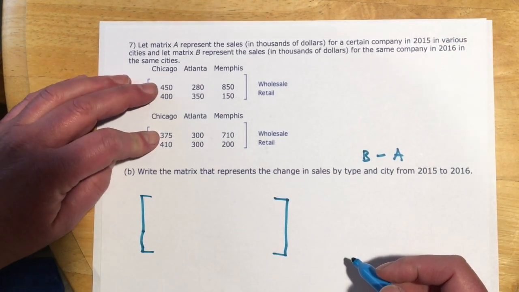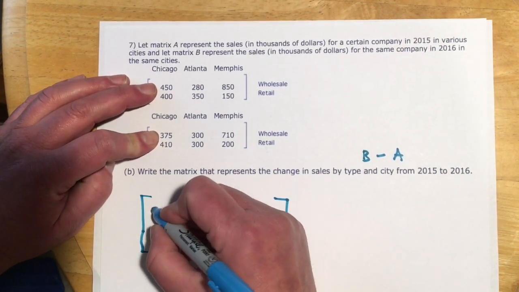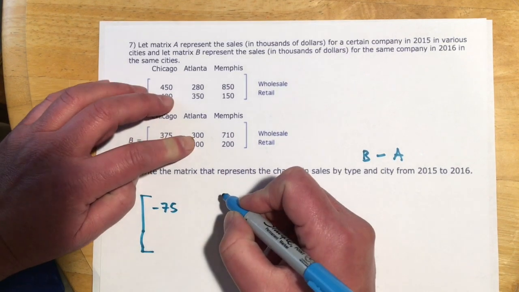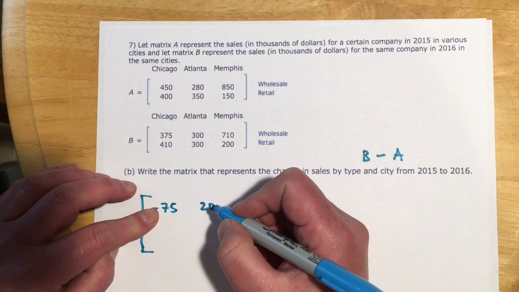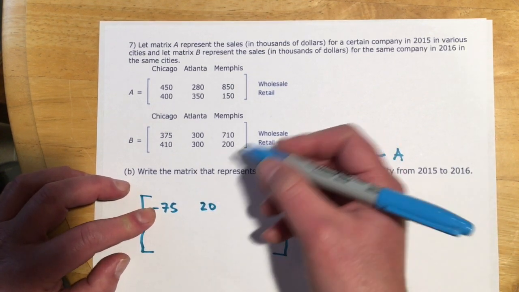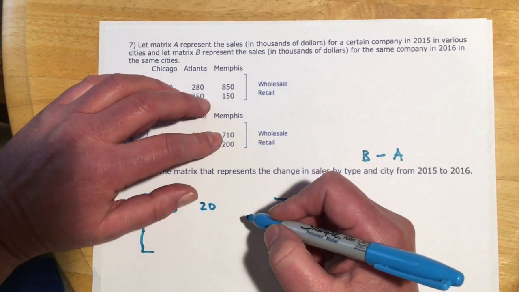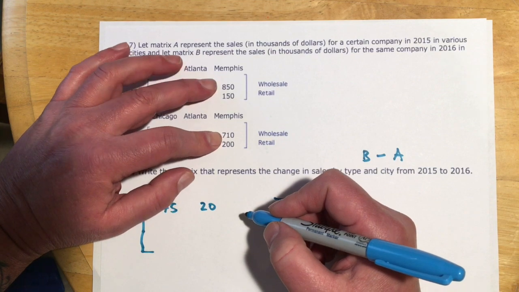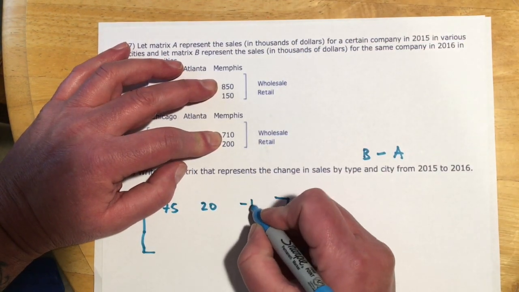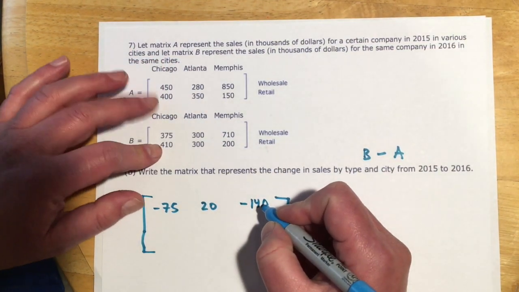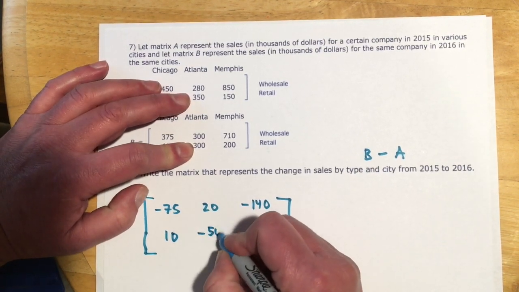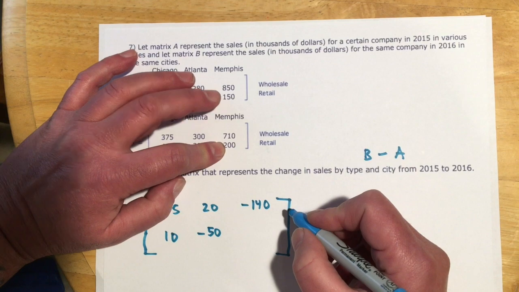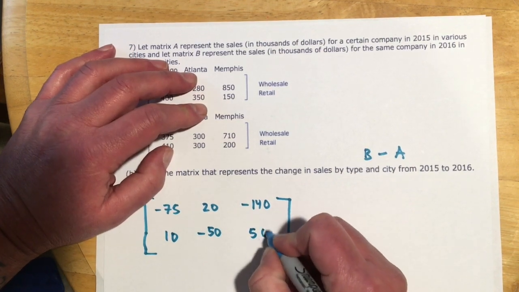So if we go 375 minus 450, that will be negative 75. 300 minus 280, so that'd be 20. So this one had a decrease, this one had an increase, is basically what we're seeing. 710 minus 850, so that's negative 140. 410 minus 400, so that's 10. 300 minus 350, negative 50. And 200 minus 150 would be 50.